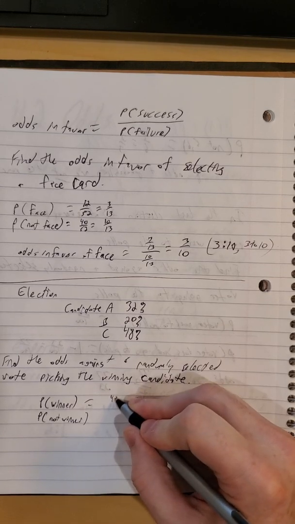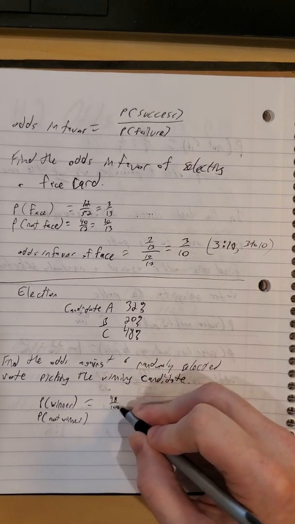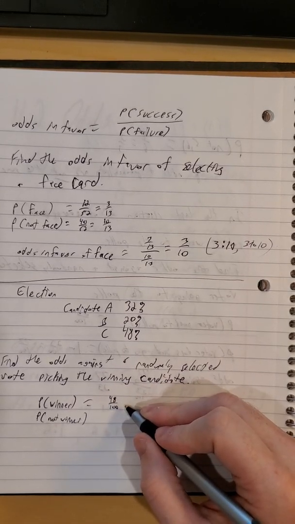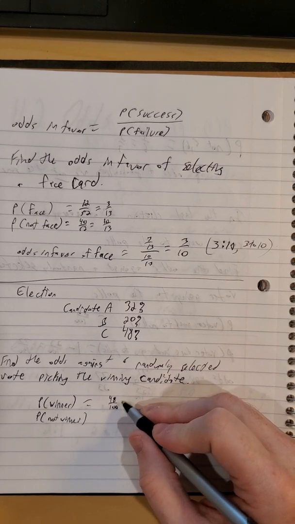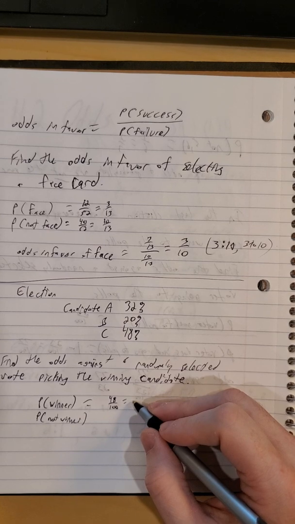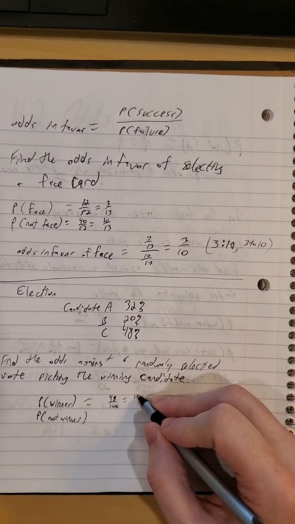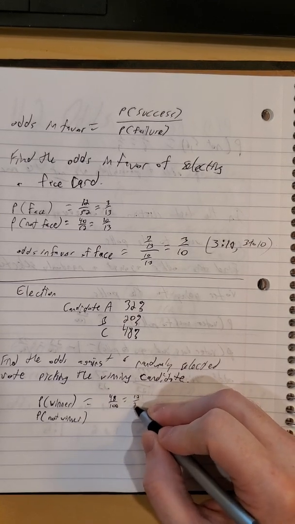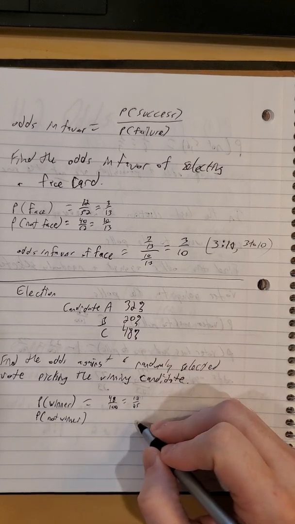So 48% means 48 out of 100. You'll hopefully know that by now: percent literally translates to out of 100. Both divisible by 4, so this would be 12/25.